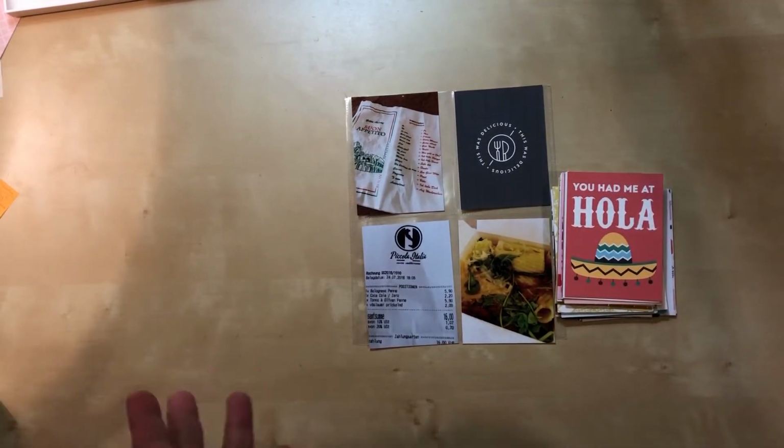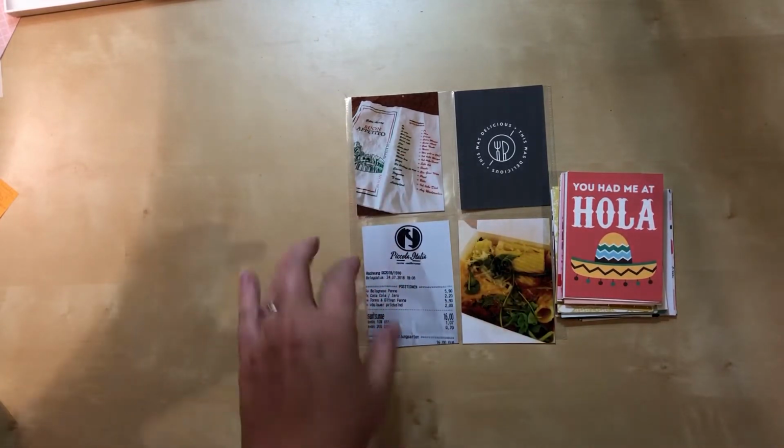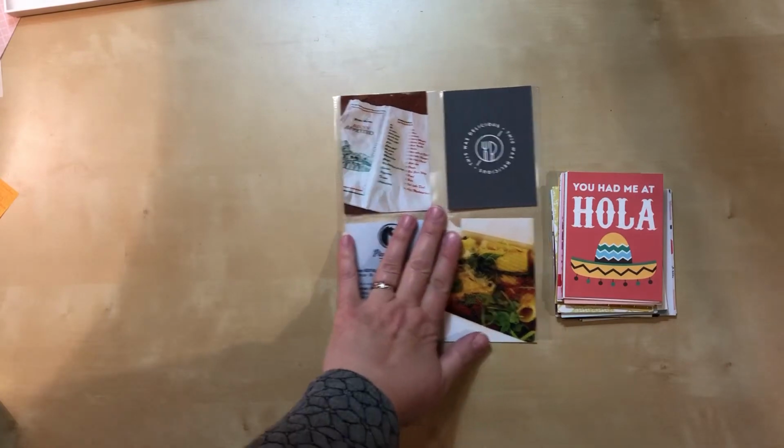When I was off camera, I went back into my photos to see if I had taken any more for this dinner, and I did not. So this is what I have to work with.